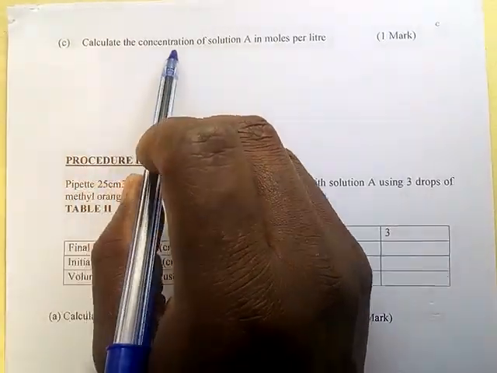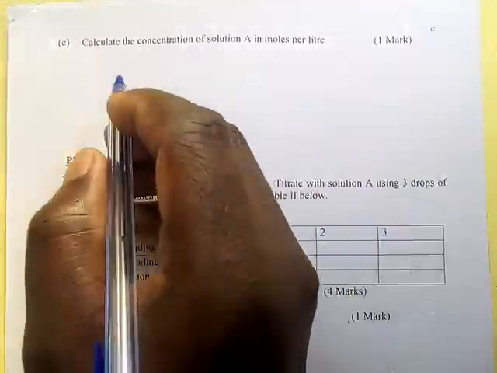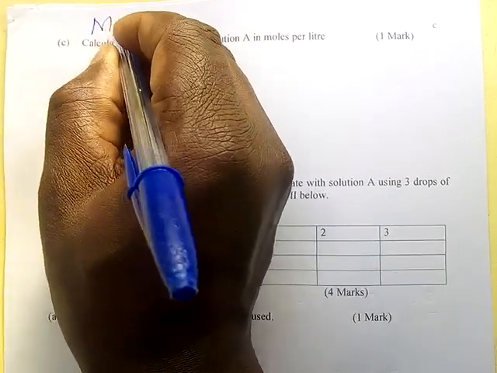Question C. Calculate the concentration of solution A in moles per liter. Moles per liter simply means molarity.